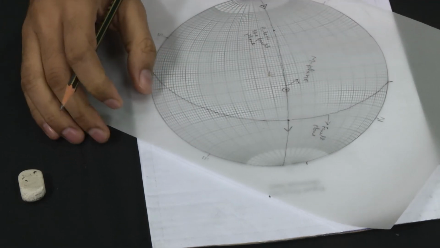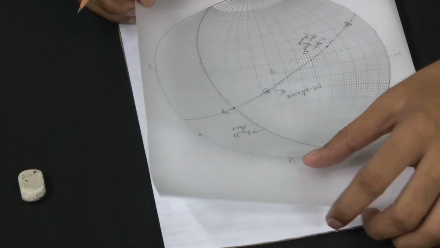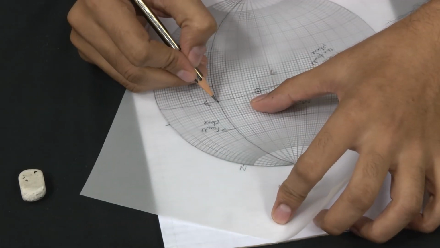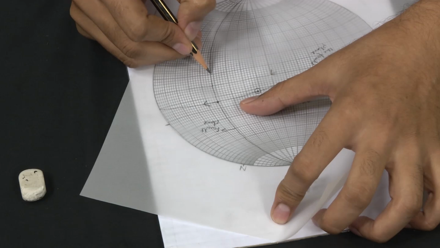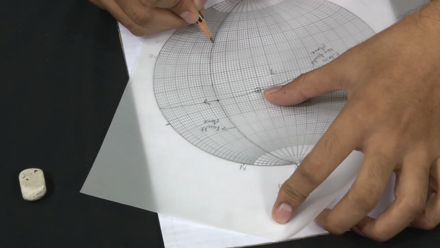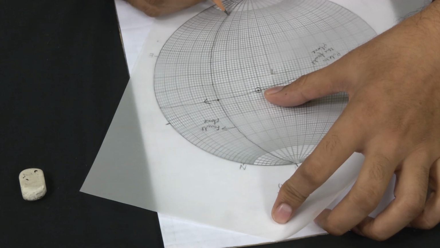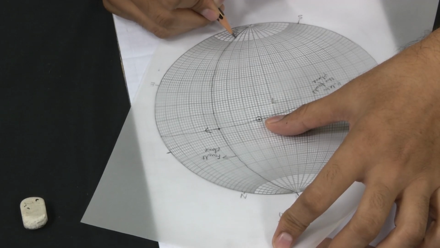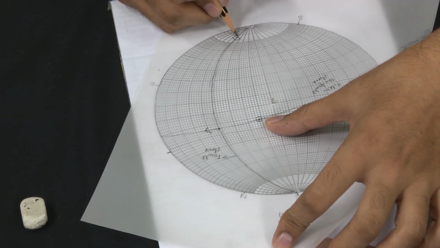And since sigma 2 has to be on the fault plane, the assumption is that it should be at 90 degrees from the slickenside line. So, we will count 90 degrees from the slickenside line. This is again 4, then 14, 24, 34, 44, 54, 64, 74, 84, then 86, 88, 90. So, this will be sigma 2, which I will mark as an open box.